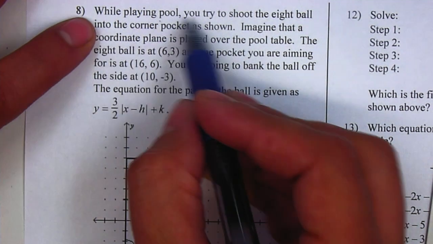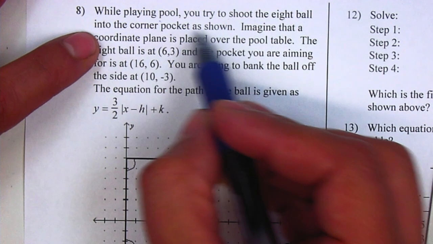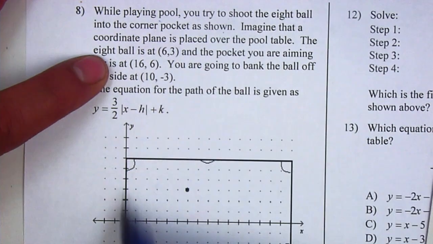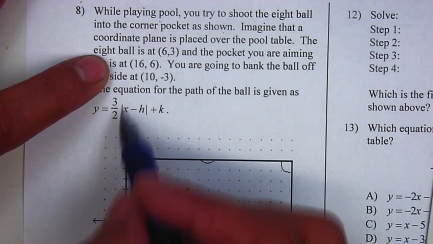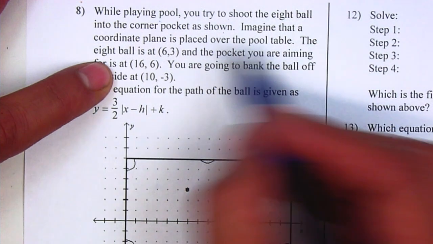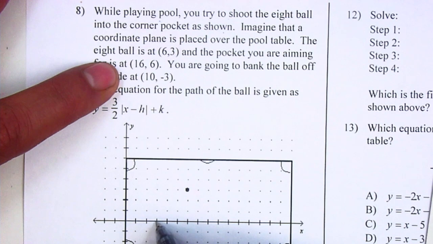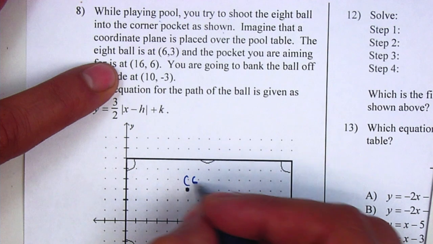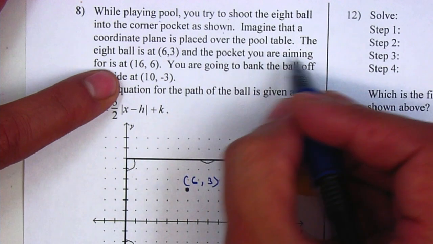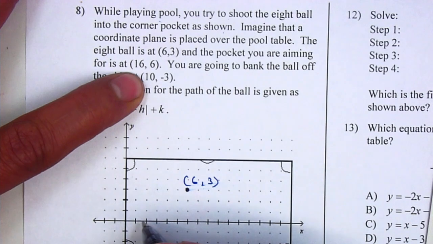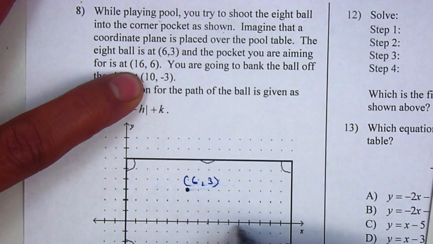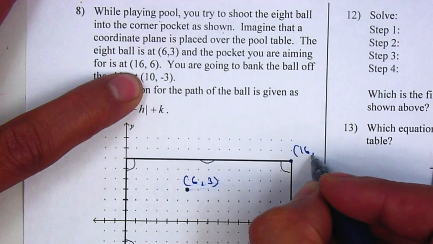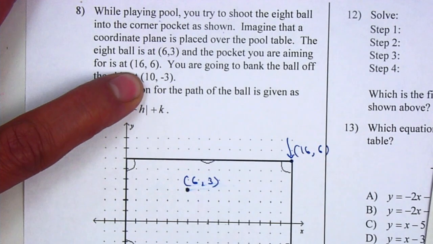It says, while playing pool, you try to shoot the 8 ball into the corner pocket as shown. Imagine that a coordinate plane is placed over the pool, x and y. The 8 ball is at 6, 3. So this is the 8 ball, and let's write down the coordinates, 6, 3. And the pocket you are aiming for is at 16, 6. 2, 4, 6, 8, 10, 12, 14, 16, and up 6. So you are aiming at this pocket.